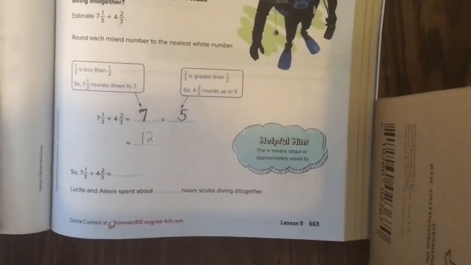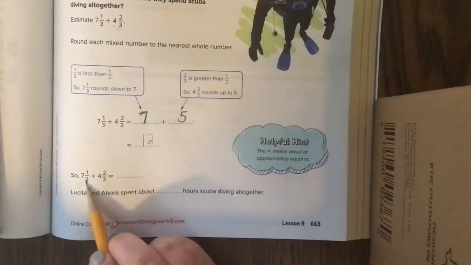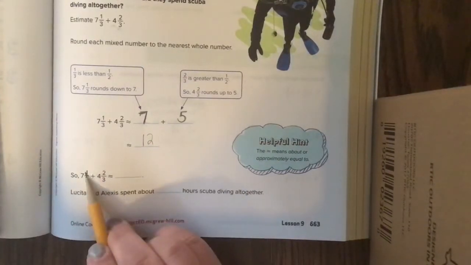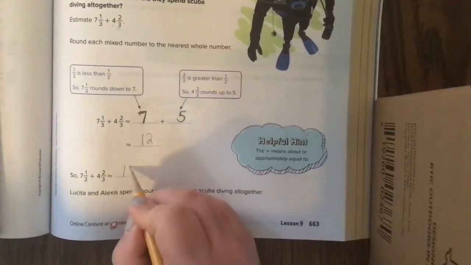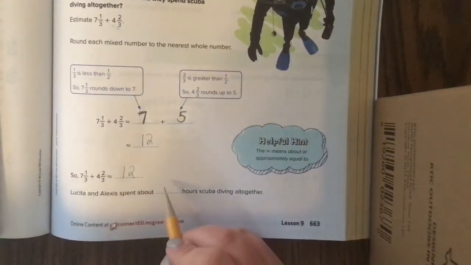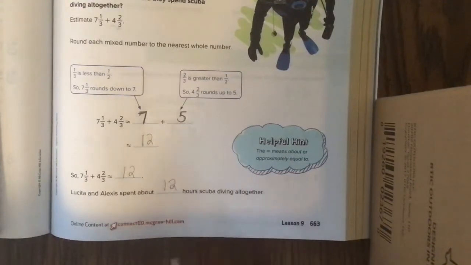So 7 1/3 was about 7. 4 2/3 was about 5. 7 plus 5, that's about equal to 12. So Lucita and Alexis spent about 12 hours scuba diving all together.